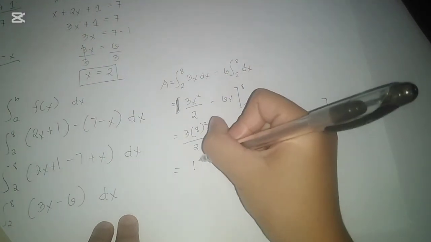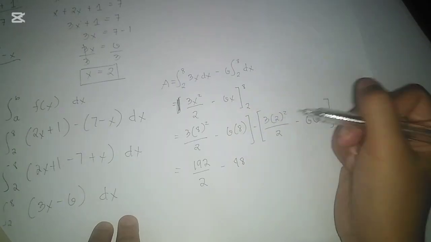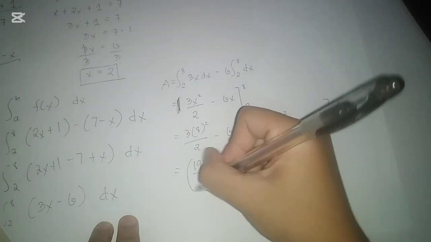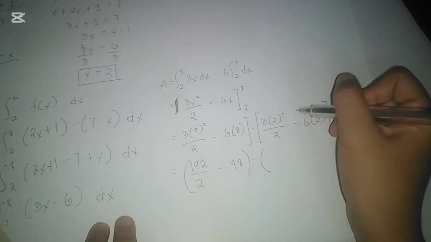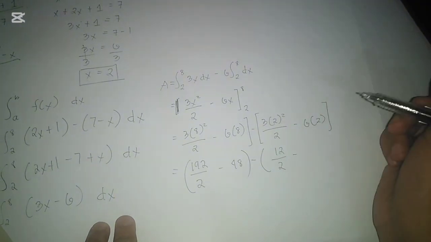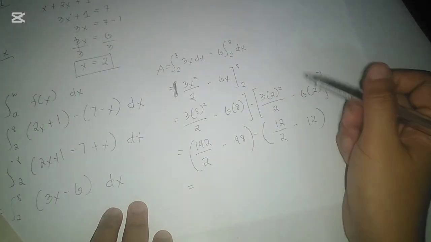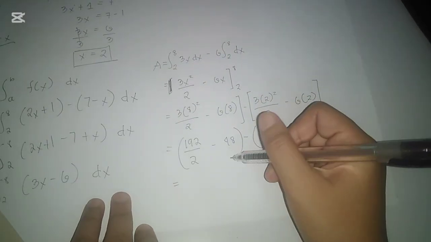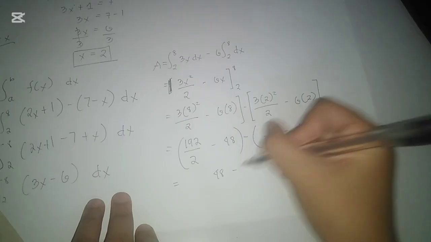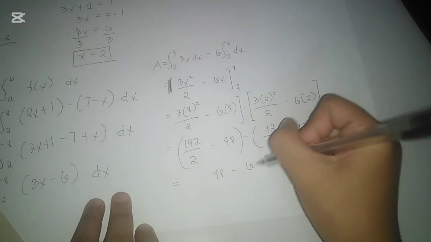Now we have here 192 over 2 minus 48. 2 squared times 3 is 12 over 2 minus 6 times 2 is 12. And 192 over 2 minus 48 is 48. Minus 12 over 2 minus 12 is 6.